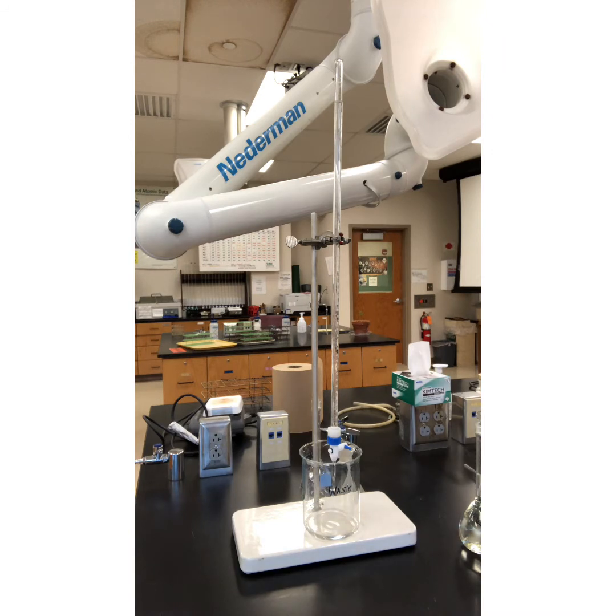We're going to pipette 25 milliliters of the approximately 0.025 molar potassium ferrocyanide into a 250 milliliter Erlenmeyer flask, and add about 5 milliliters of 3 molar sulfuric acid and 3 drops of freshly prepared potassium ferricyanide solution and our diphenylamine indicator.